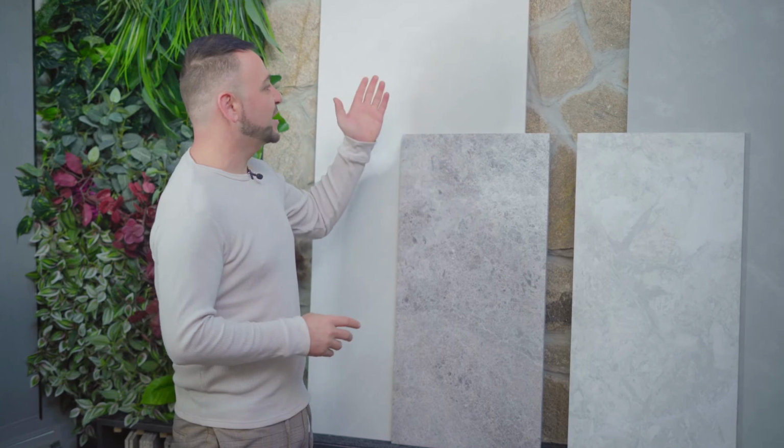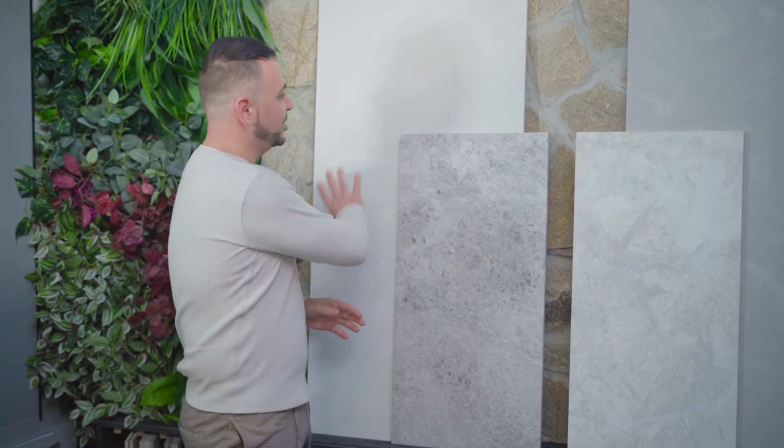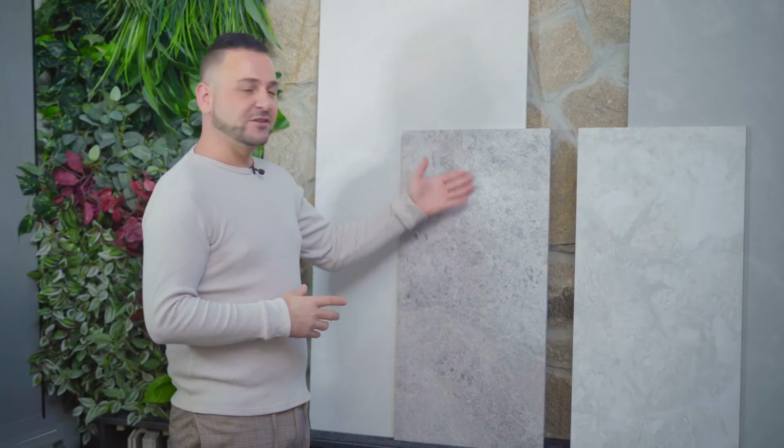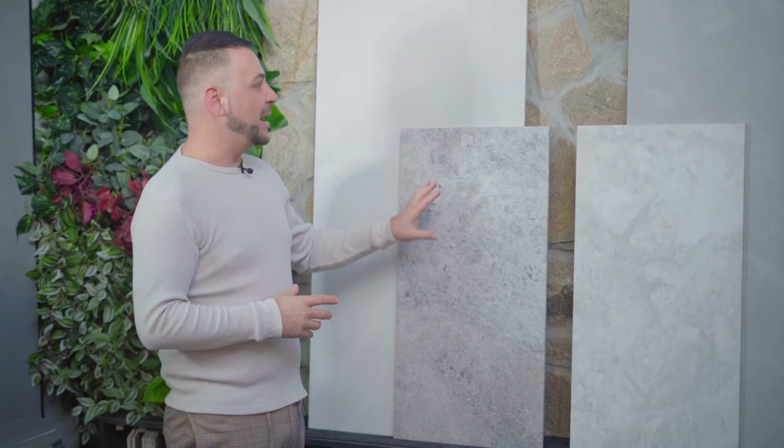Firstly, you will find the Stardust Moon with a light undertone, allowing us to bring in the warmth of our tundra marble and balancing back with the undertone of the main component.